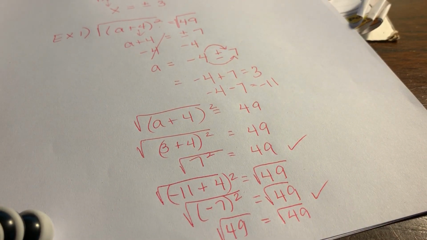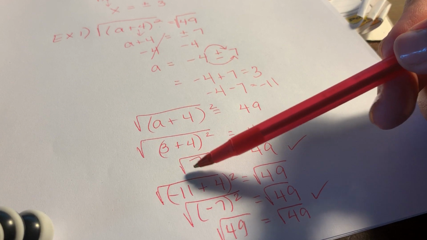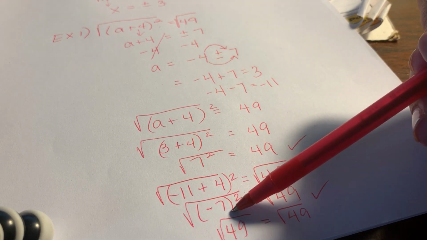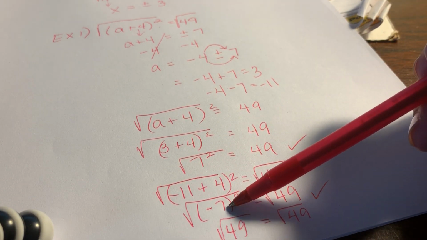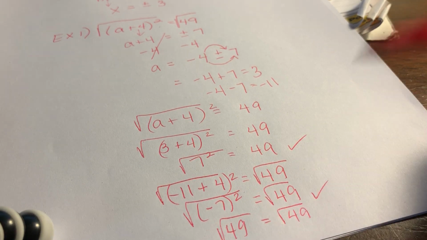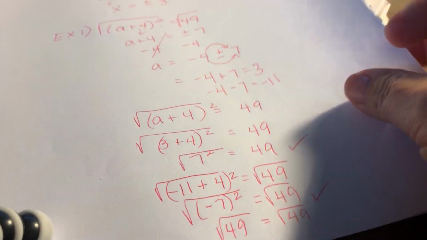I was going kind of fast, but you can see my point when I plugged in the negative 11 plus 4, it equaled negative 7 squared. Negative 7 times negative 7 is equal to positive 49. So they do, in fact, equal. You don't have to solve to check. I'm just proving my point.